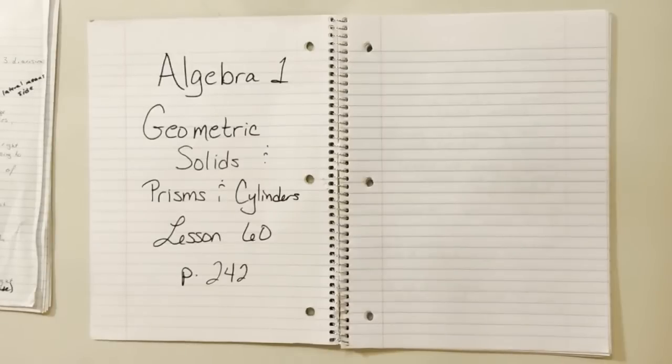This is Algebra 1, lesson number 60. We're going to be talking about geometric solids and prisms and cylinders. We're starting on page 242.